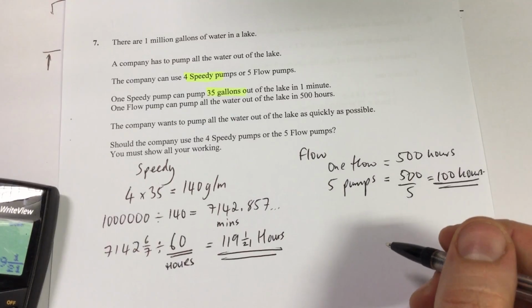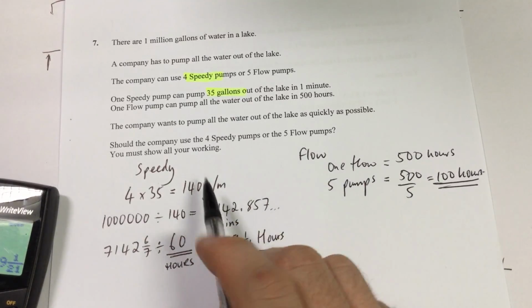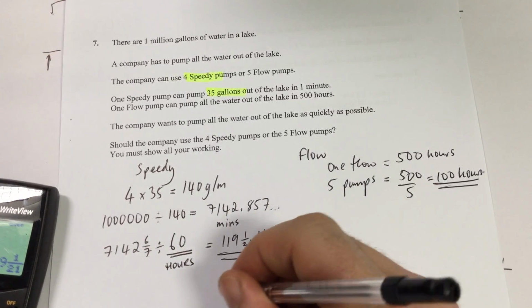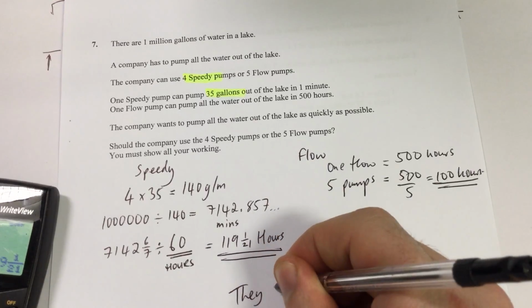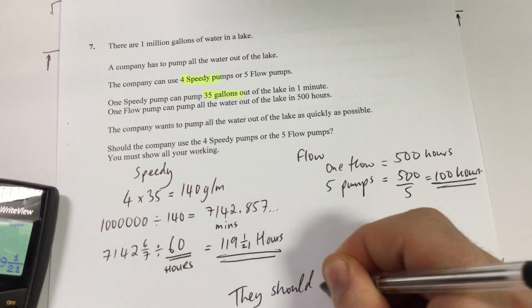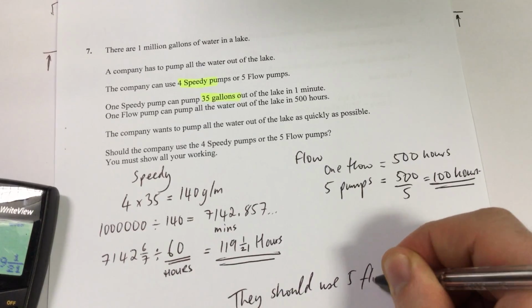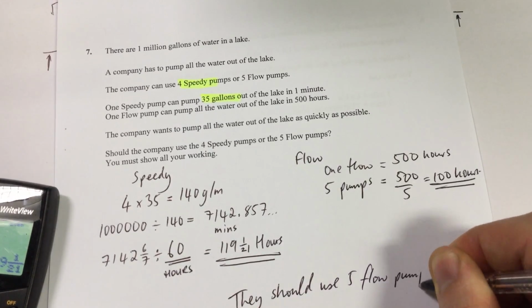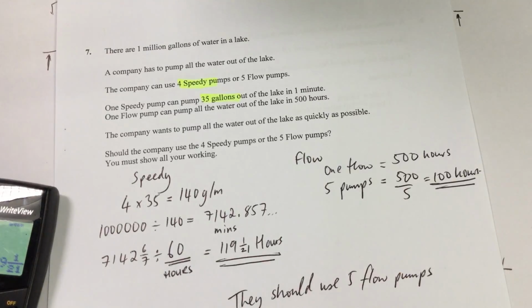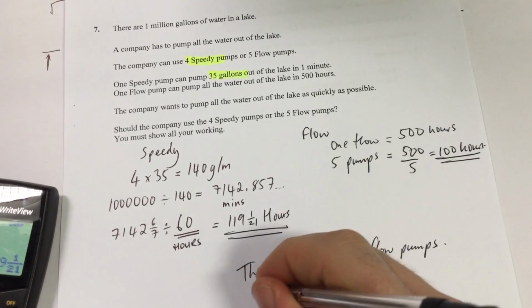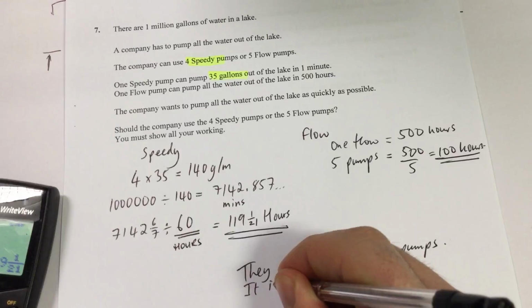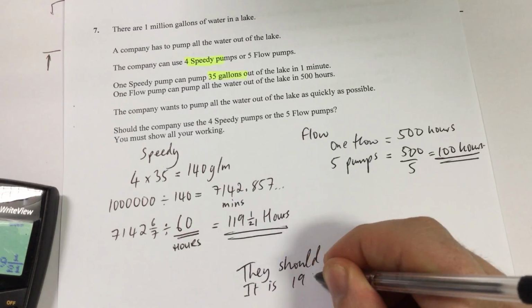Now I've just got a comment. Should they use 4 speedy pumps or 5 flow pumps? So they should use 5 flow pumps. And just to top it off, you say it is 19 hours quicker.